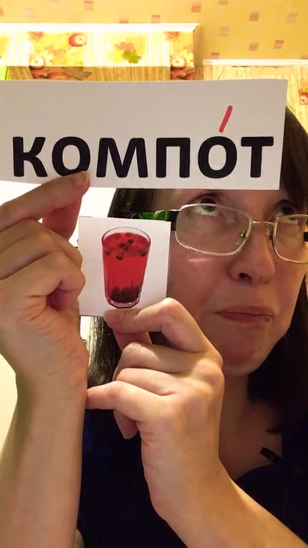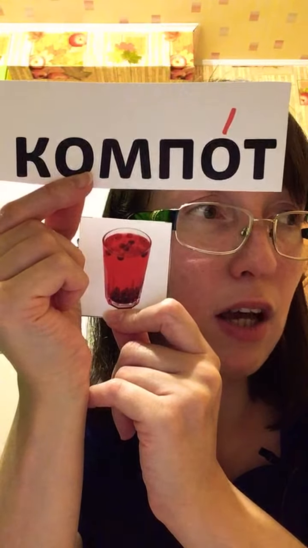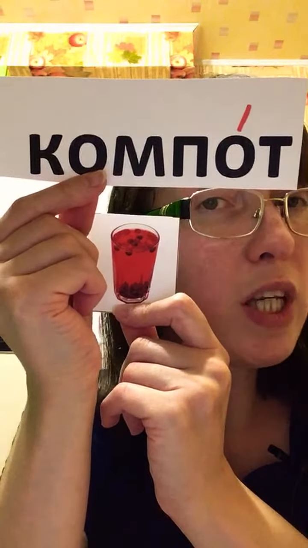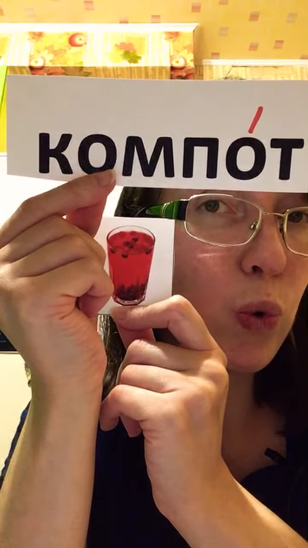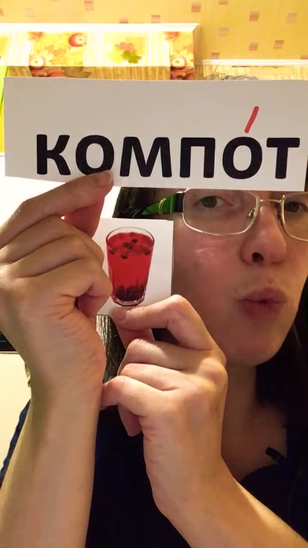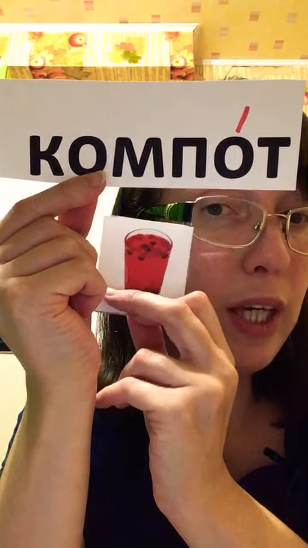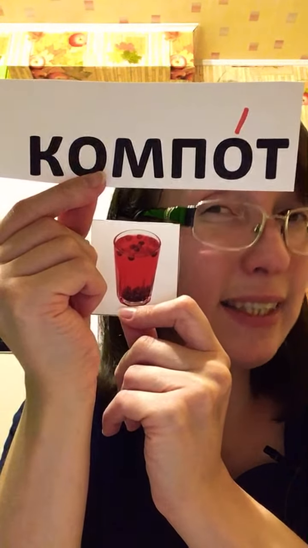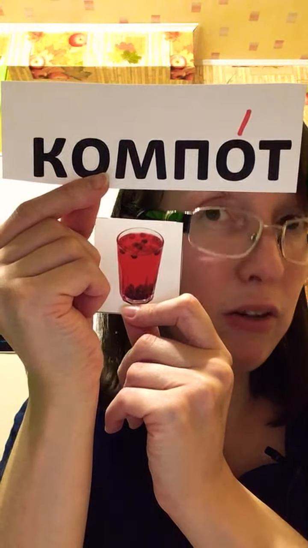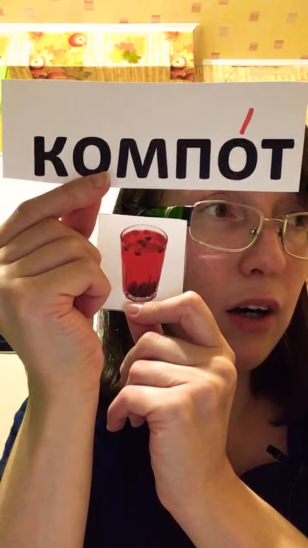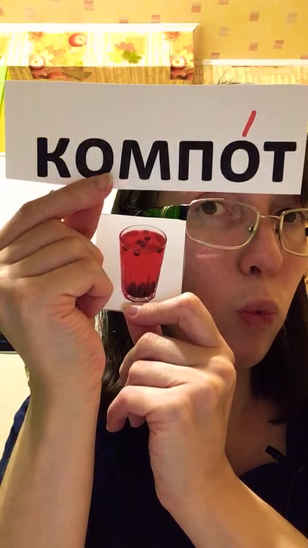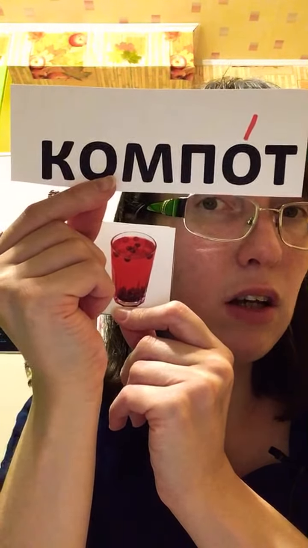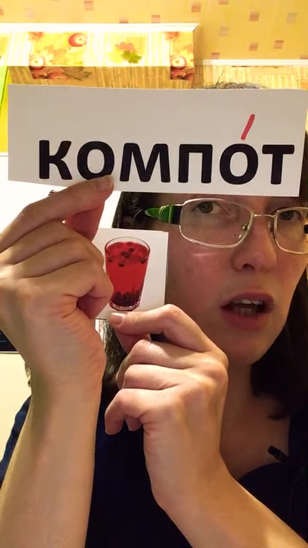Fruits like pears, apples, plums, different kinds of berries. We take water, we take sugar, we mix it and we boil it. And we get compote. When we squeeze berries, for example, and we get water, we get another drink called morse.